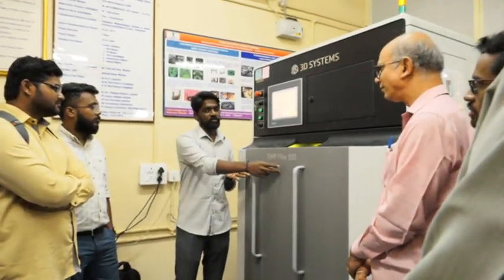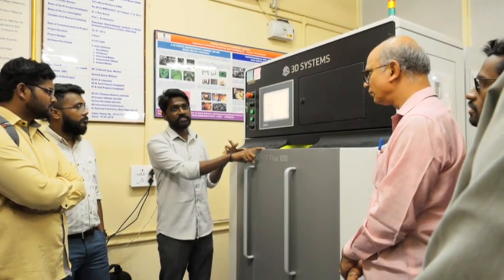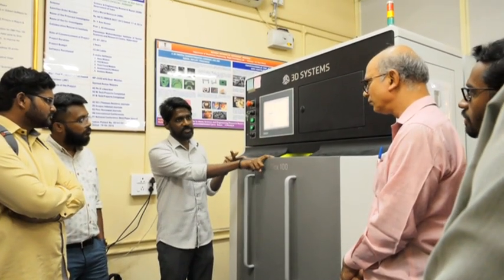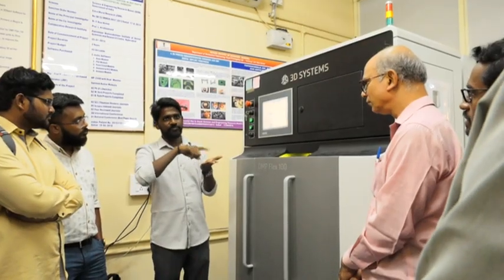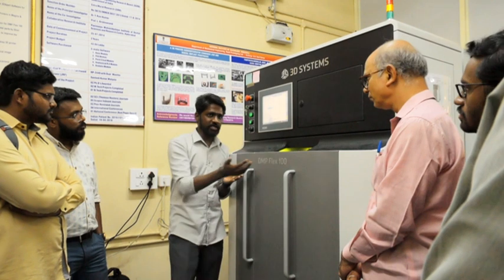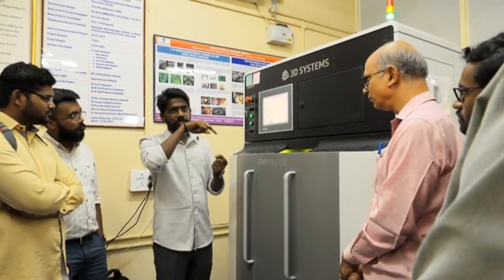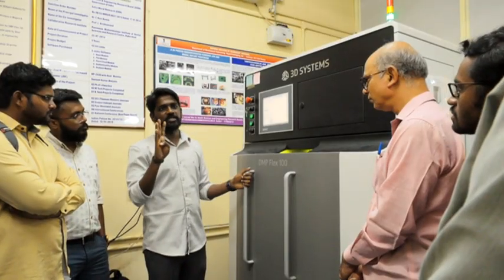Okay, here there are two pistons. One we call the supply piston, another one the sintered piston. The sintered piston is used to melt the powder, and with the help of the roller it will spread the powder. Right now I'm showing how it will melt here with the help of the laser power. Actually there are mainly four parameters.